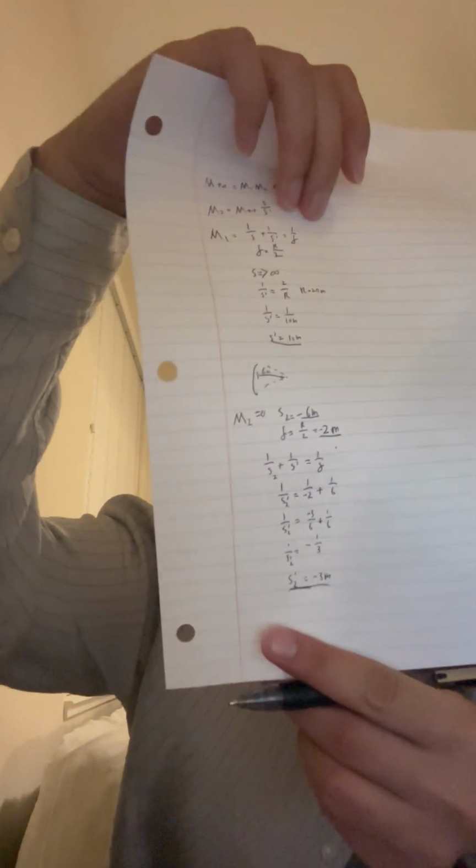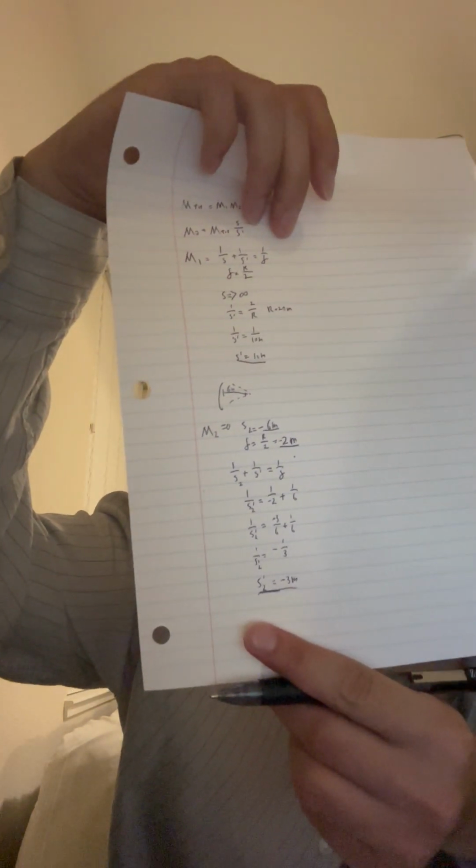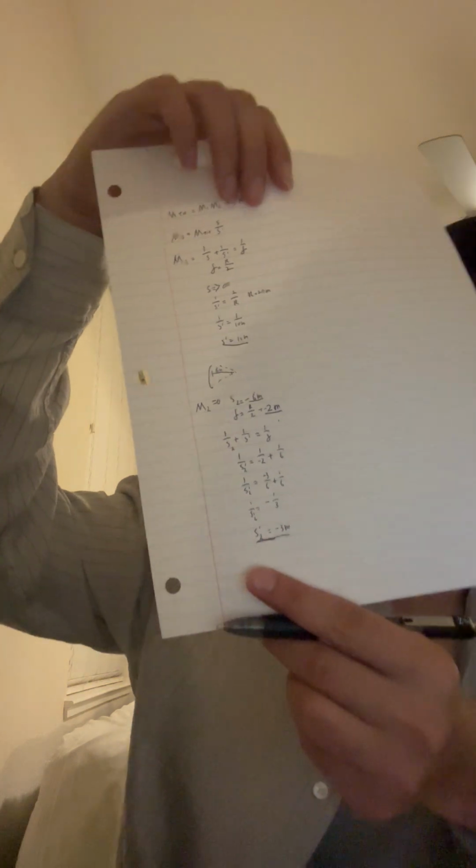Here is the other conclusion about s prime 2. We got s prime 2 on the same side as the last image from the first reflection, but it's only 3 meters to the right. So using this, we can start doing part 3.